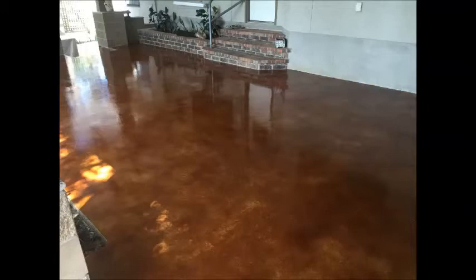So you'll get more of a mottled look, as opposed to if the concrete's real porous, you'll get more of a solid color look. So it's just a quick explanation, something to consider when you're acid staining your patio and you have two different finishes or two different pours.